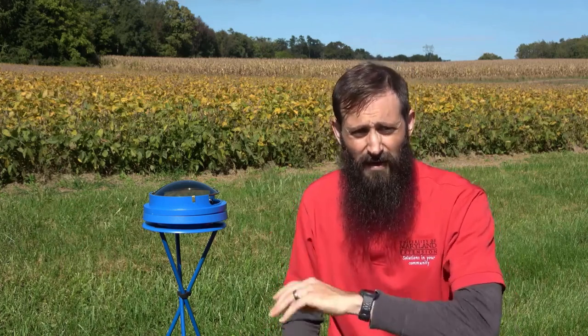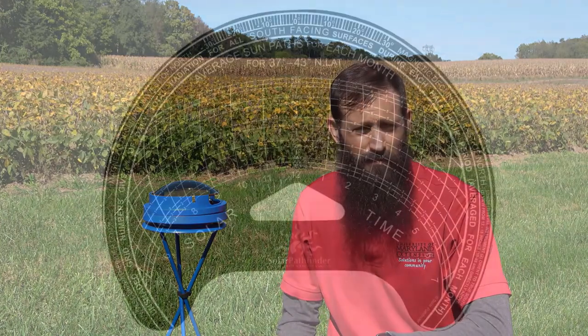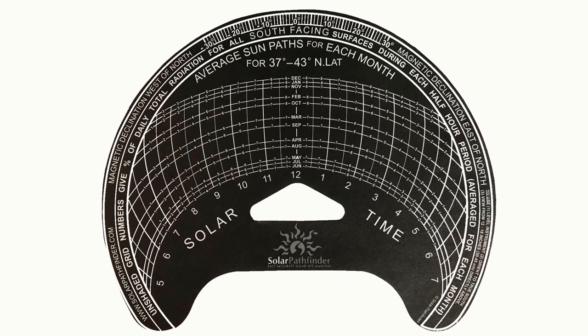A Solar Pathfinder like this can quickly provide a full year of accurate solar data, with the shading analysis that you develop becoming a part of the permanent record of the solar data of that particular location. We'll start by looking at a sun path diagram which shows solar installation data on an hourly and monthly basis throughout the year. Each diagram is latitude specific, with this particular diagram covering most of Maryland's latitude range.